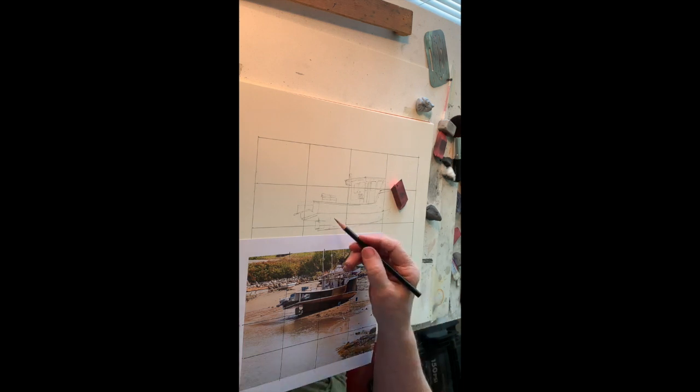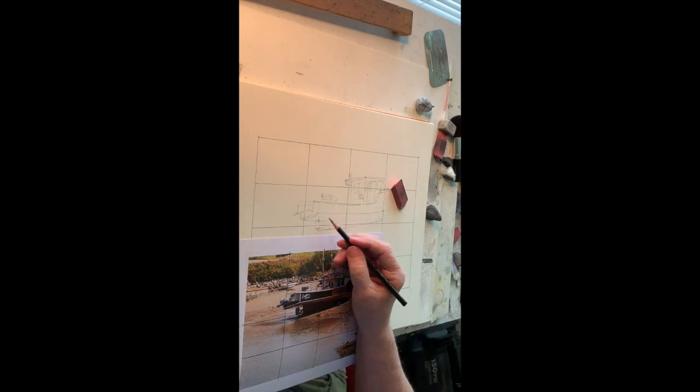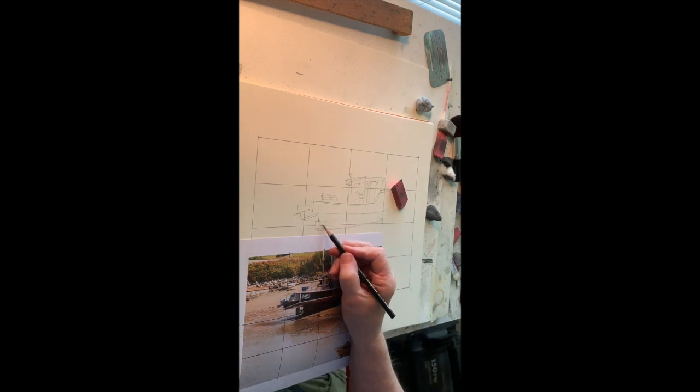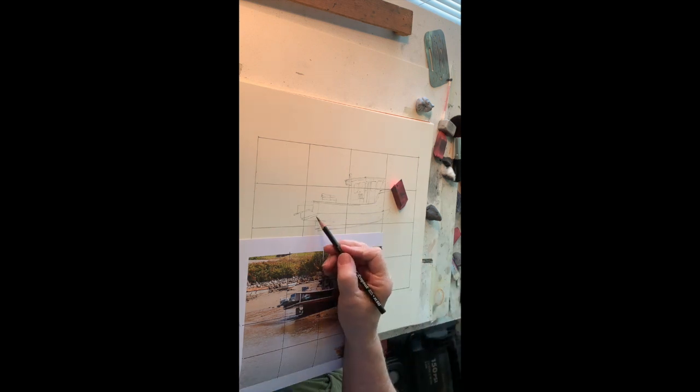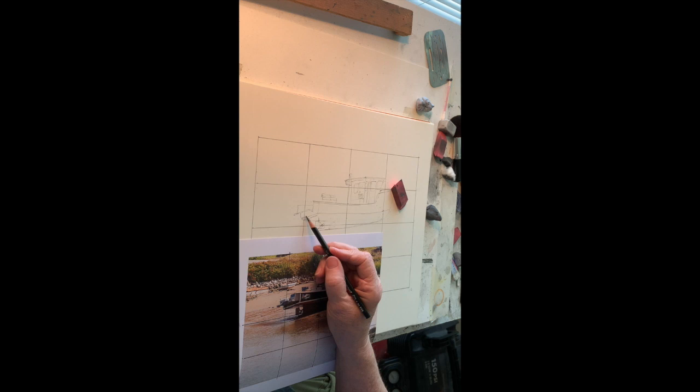And now the propeller. It's really hard to see what's going on there, but it comes in here like that, and there's a piece that goes up there, another piece is down here, and there's a blade right here. So just indicate that like that. This right here, this water line is a little bit wider.